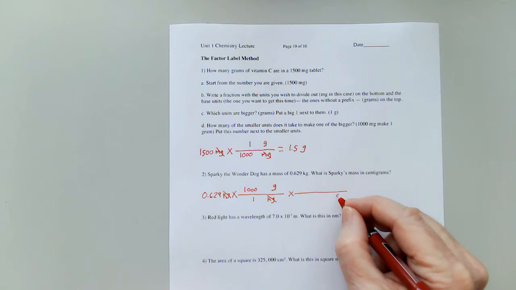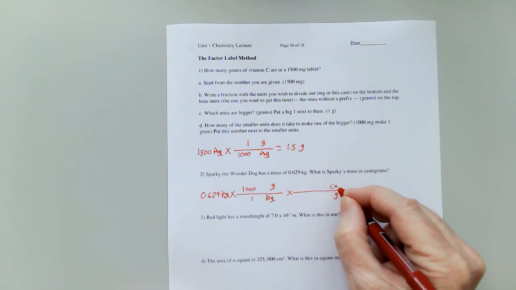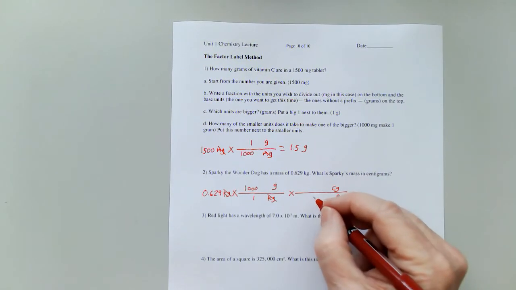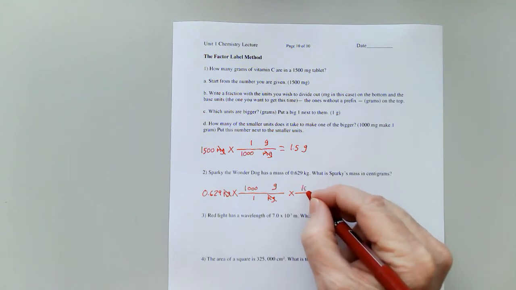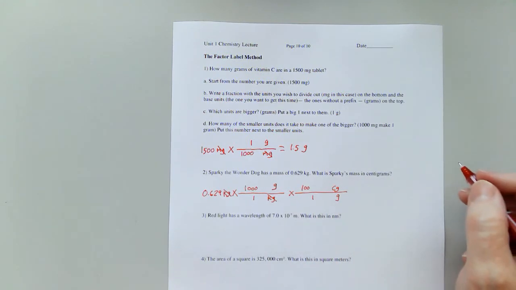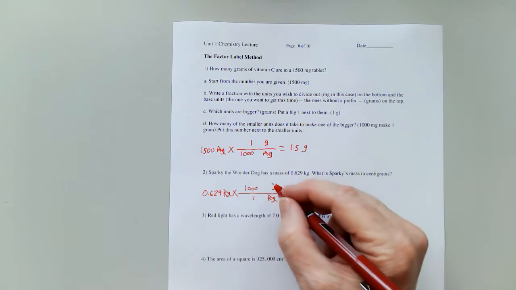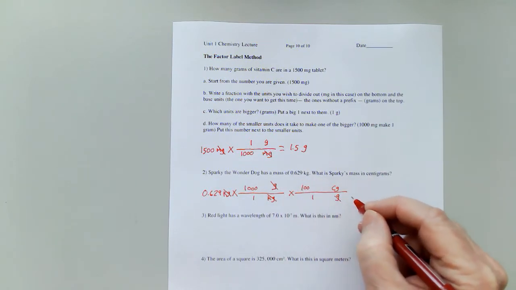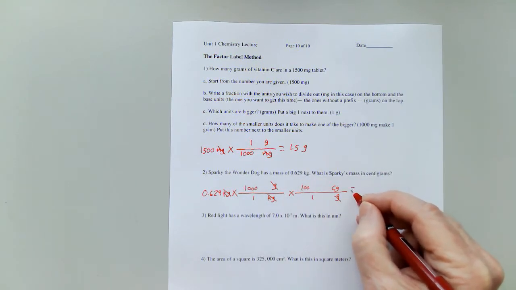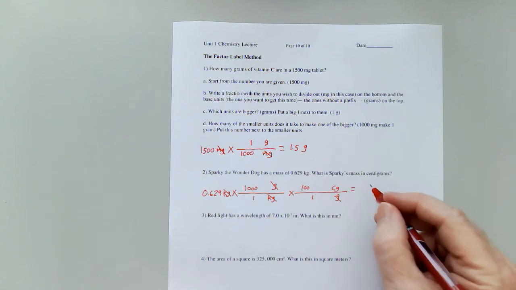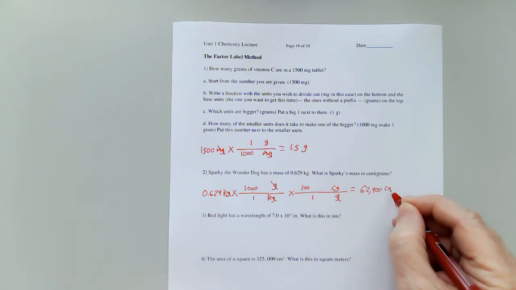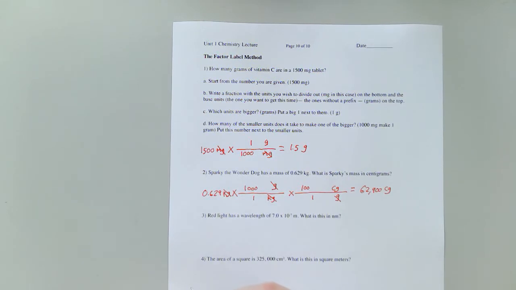Now I want to get rid of grams and get it into centigrams. And 1 gram has 100 centigrams. And I can look these up. Grams cancels grams. So this comes out to be 62,900 centigrams.